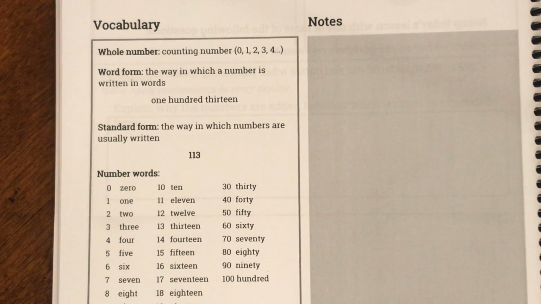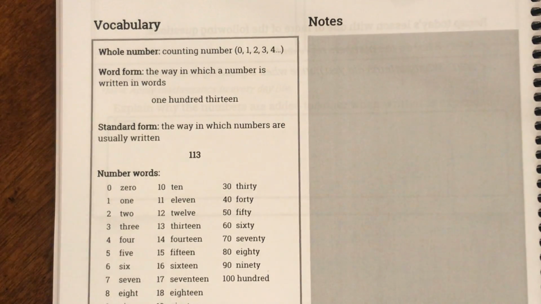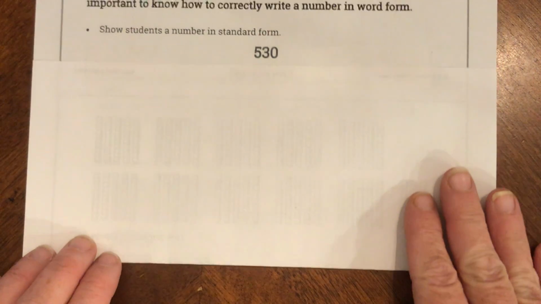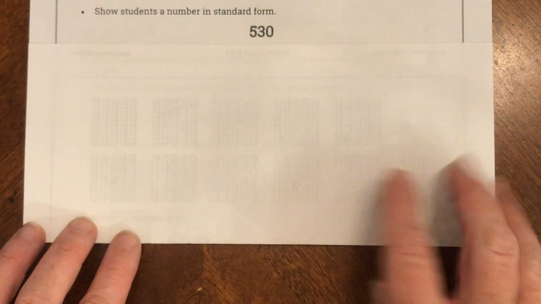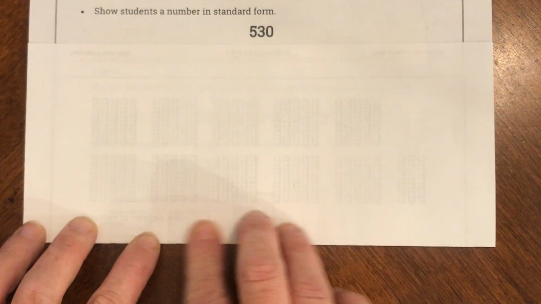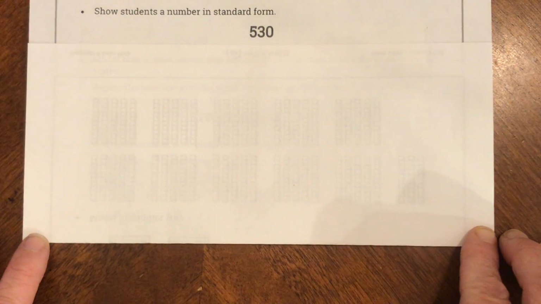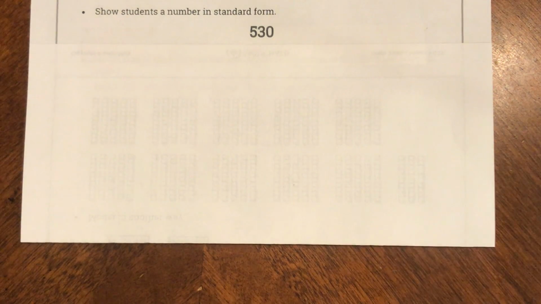Okay, so I'm going to get started on my first one. And my first number is, they've given me the number 530. They asked me to show you the number 530. And they want me to write that in words. They want me to actually write it out in words.